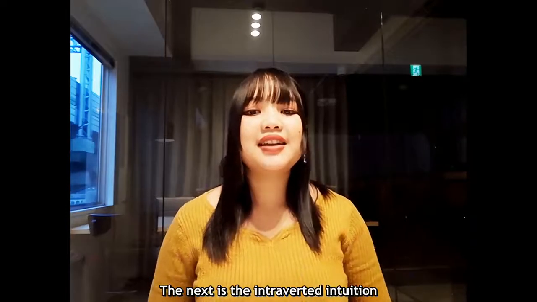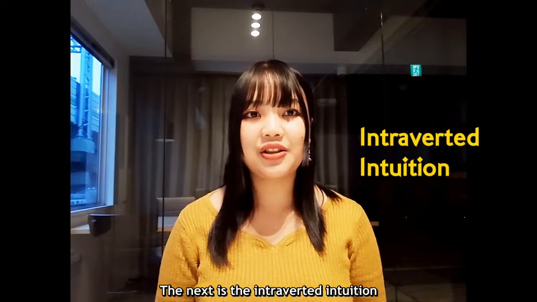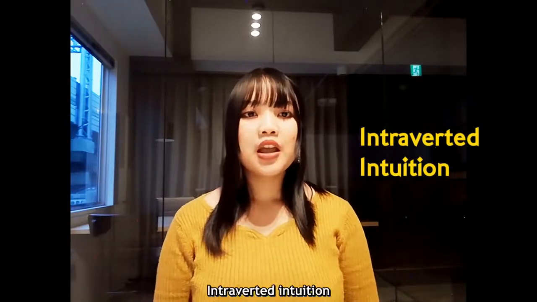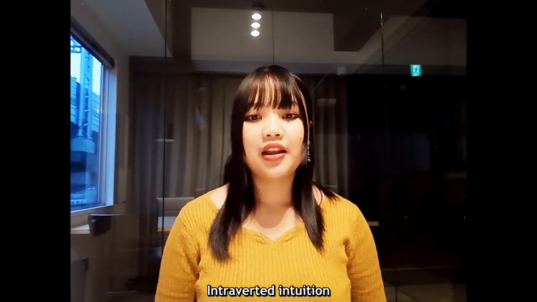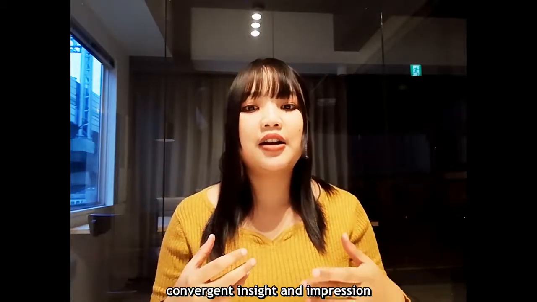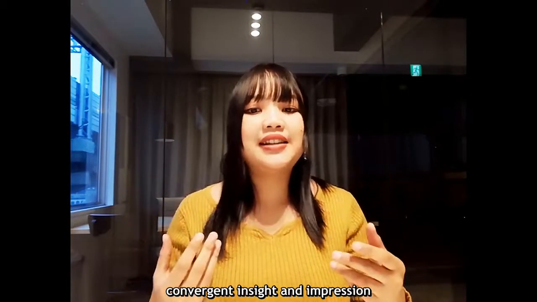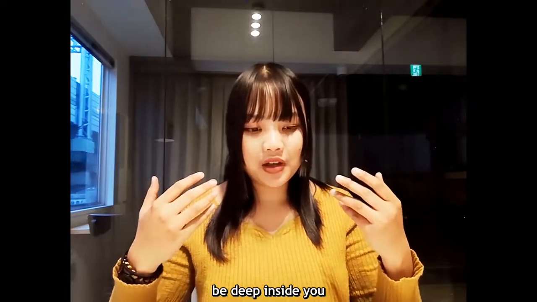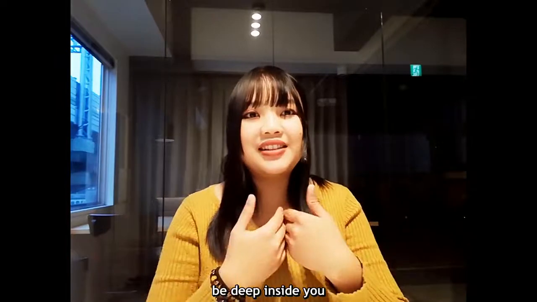The next is introverted intuition. Introverted intuition is the function that generates convergent insight and impressions, and it goes deep inside you.